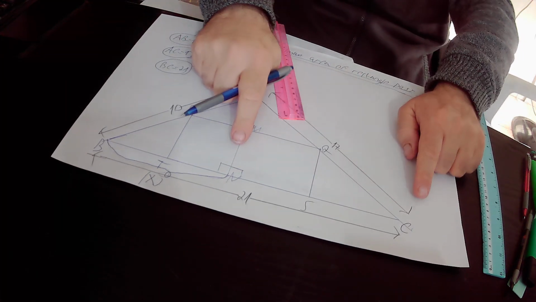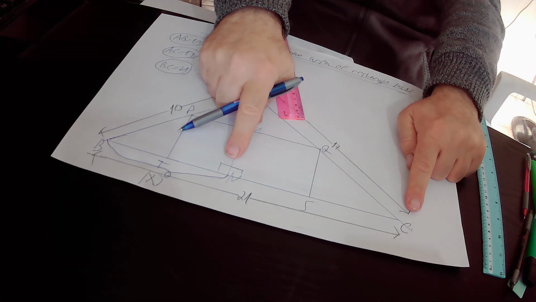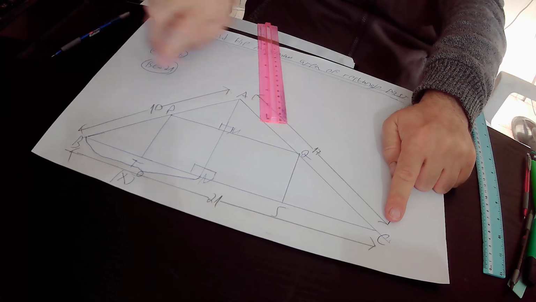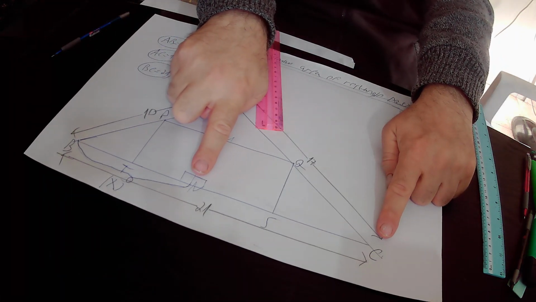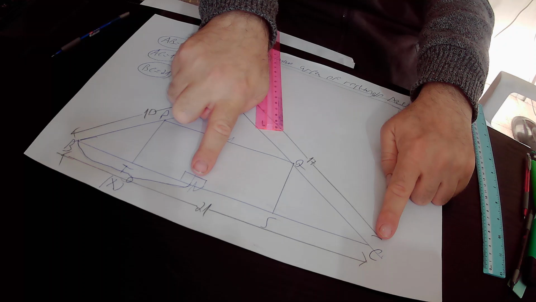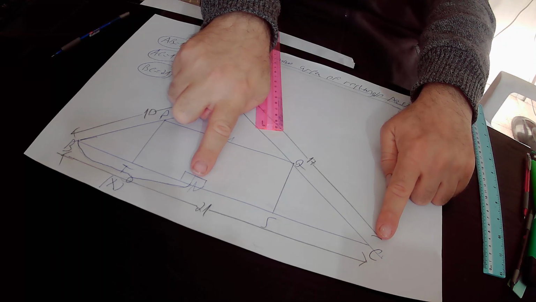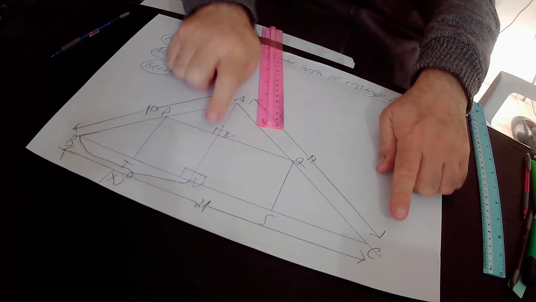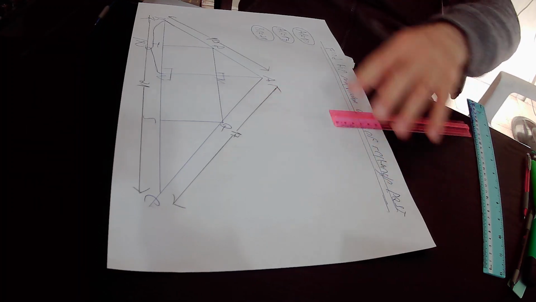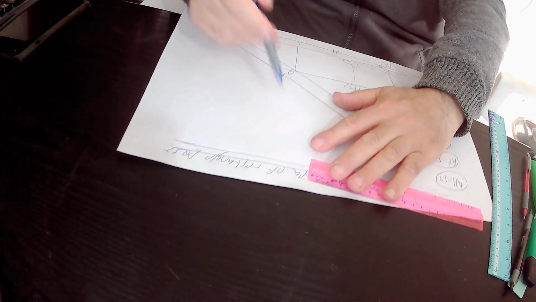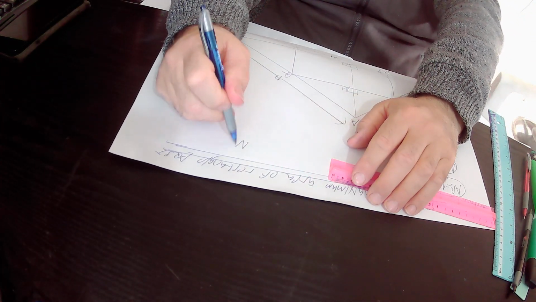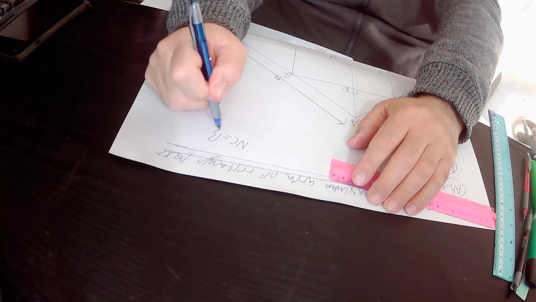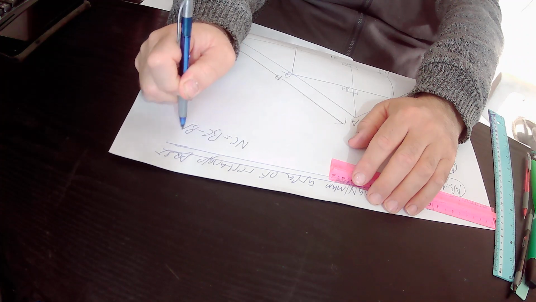So what is the length of line segment NC? From the drawing it is very easy to see that NC equals BC minus BN. So I write it down. NC equals BC minus BN.